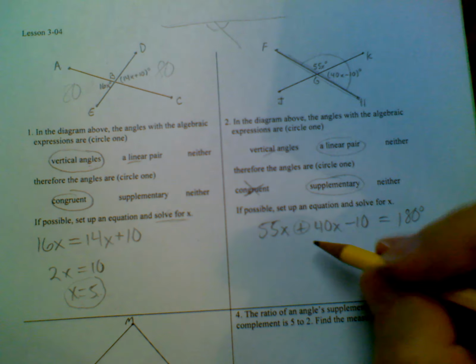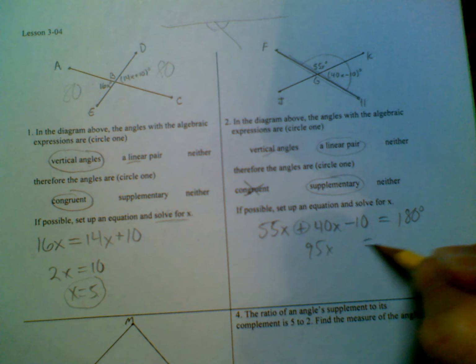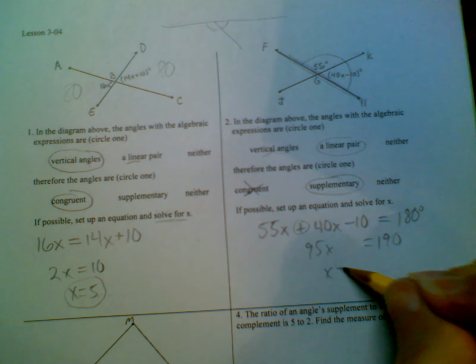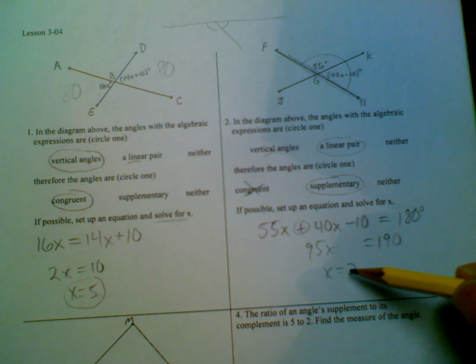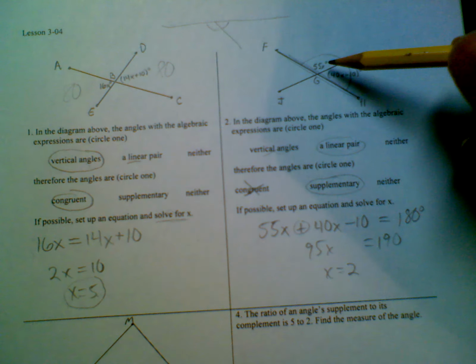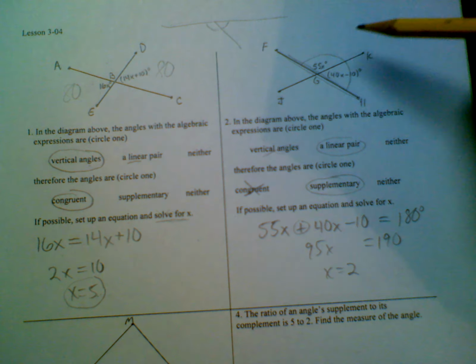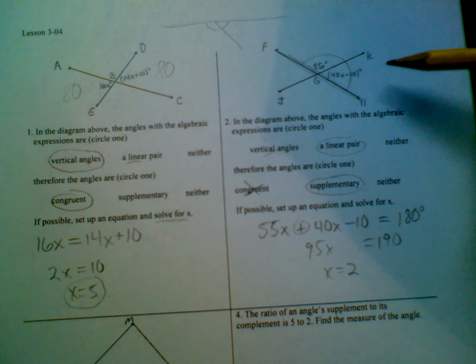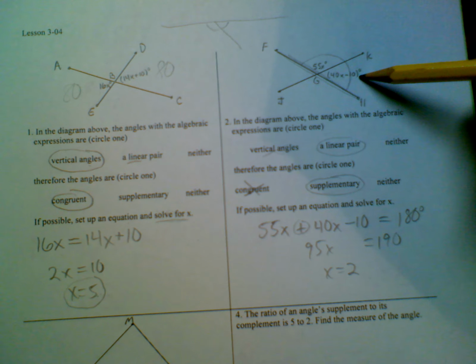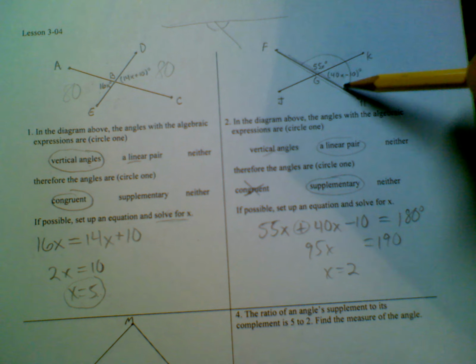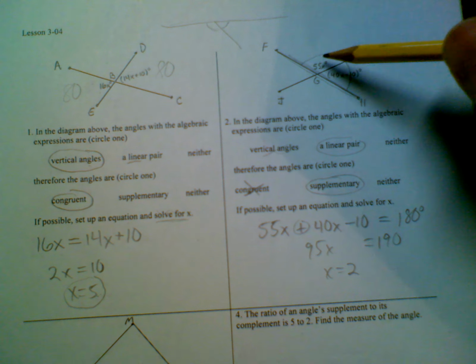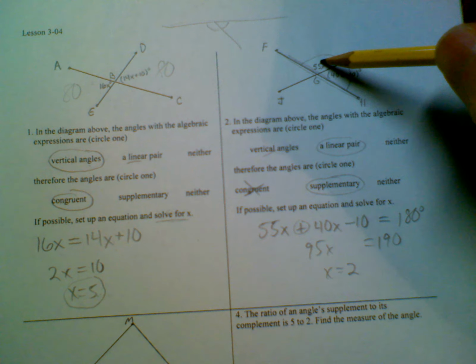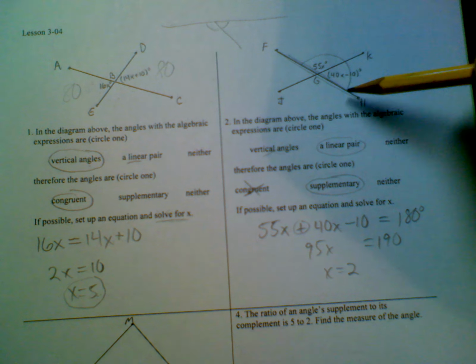Okay? And now we can solve for x. 95x equals, add 10 to both sides, 190. x is equal to 2 when you divide both sides by 95. Once again, if I asked for the measure of any of these angles now, we could plug that 2 back in. 55 times 2 is 110 degrees for that obtuse looking angle up there. 40 times 2 is 80 minus 10 is 70. 70 degrees for that acute looking angle. And 70 plus 110 adds up to 180. There's a good check of our work.